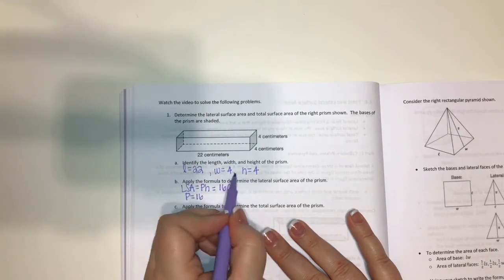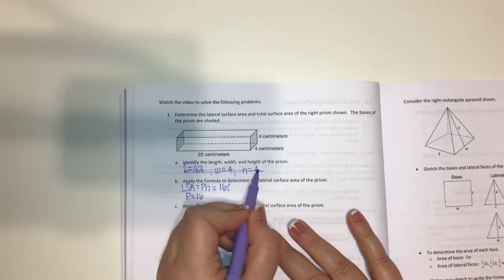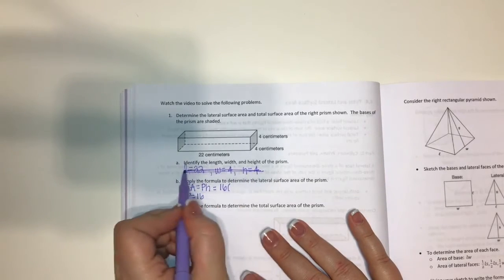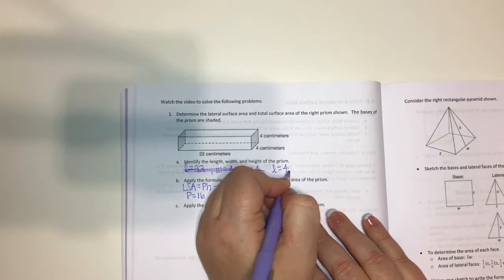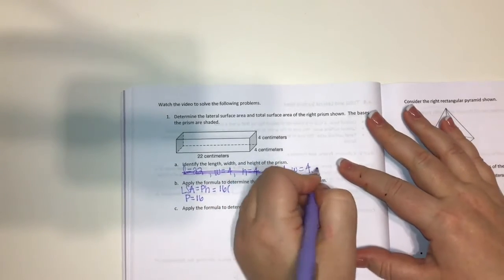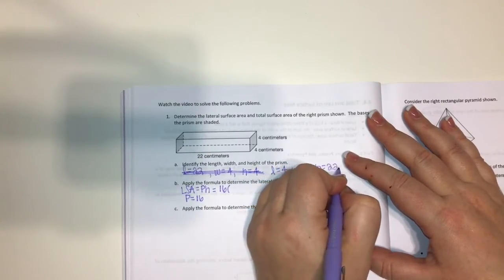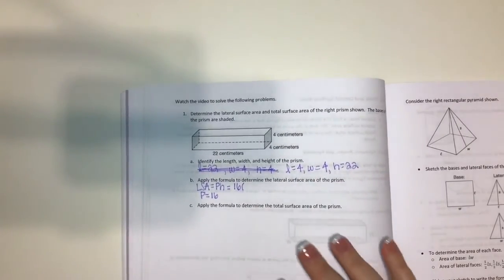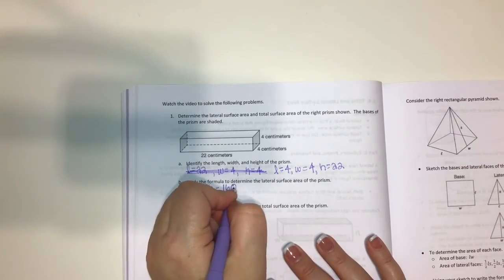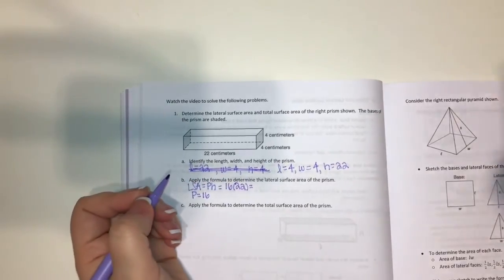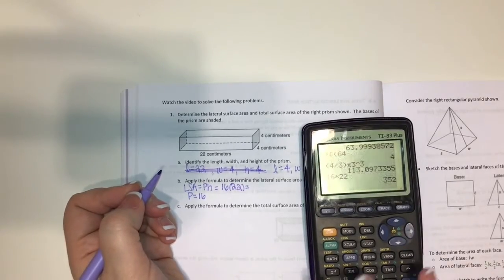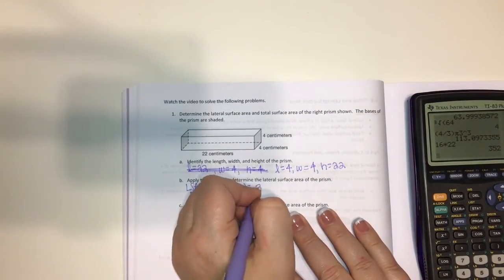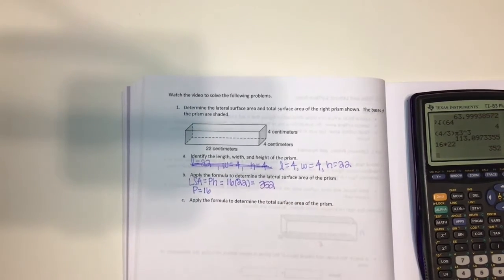Oh, you see, I did not identify these correctly right here. That can be very confusing. So my length would be 4, my width would be 4, and my height would be 22, because we have to imagine this standing up on its end. So it's going to be 16 times 22. I'm going to stick that in my calculator over here. 16 times 22 gives me 352. And that would be centimeters squared.